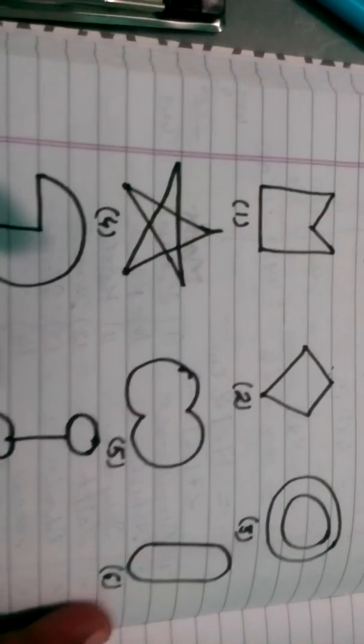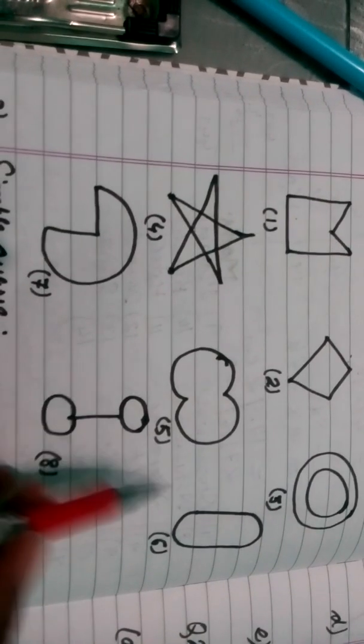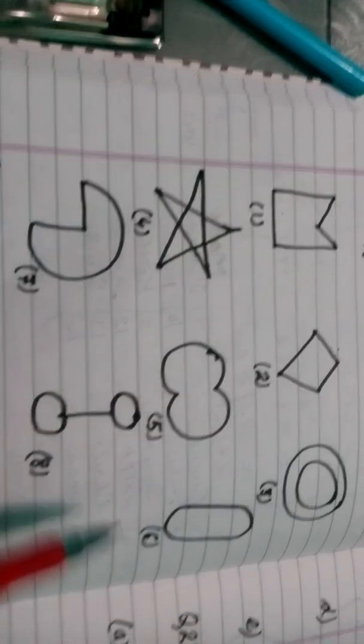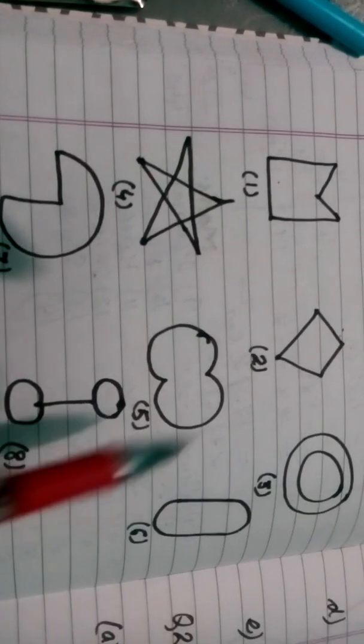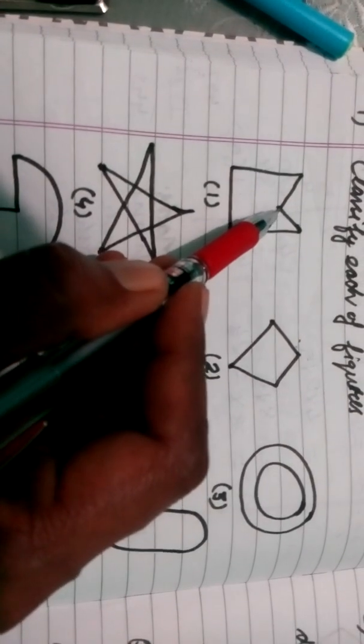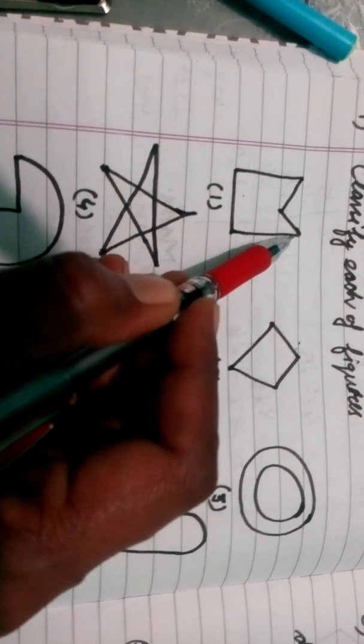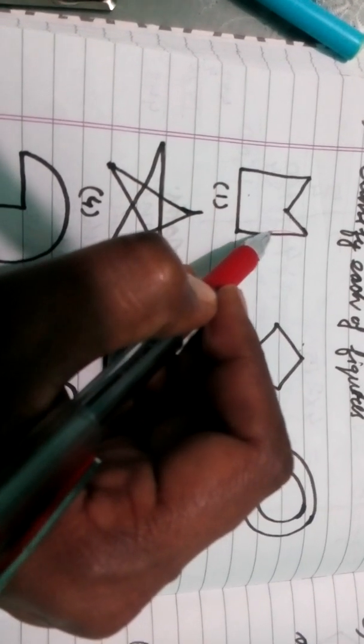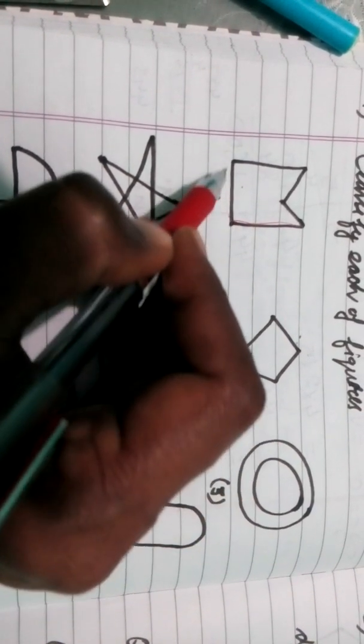First question is classify. The figures have been given and you have to classify which of these are simple curves. Out of all these curves, which are simple curves? What are simple curves? A simple curve is a curve which gets completed without lifting the pencil or a pen.